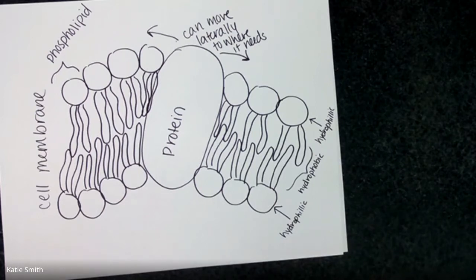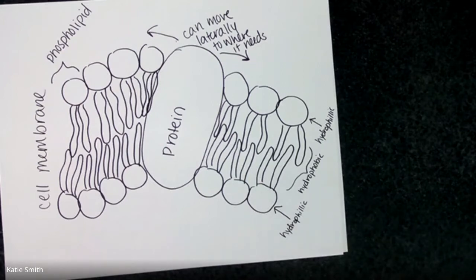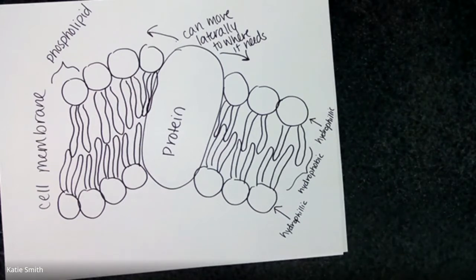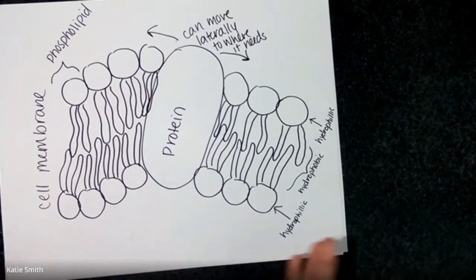So a membrane is also referred to as selectively permeable. Does anyone remember what that means? We talked about it in 10th grade, but it was a long time ago. It's something about water. So if something is selective, what is it?